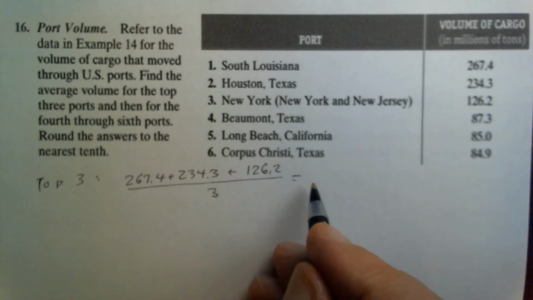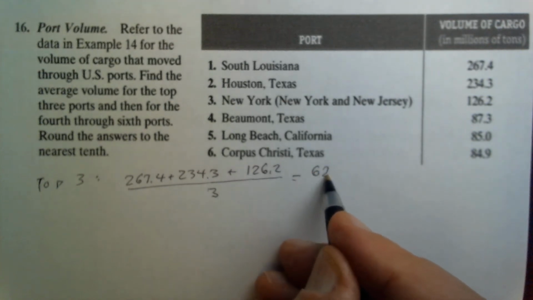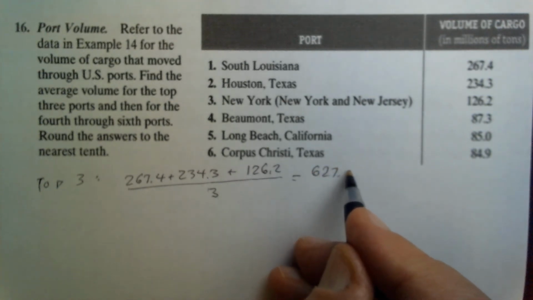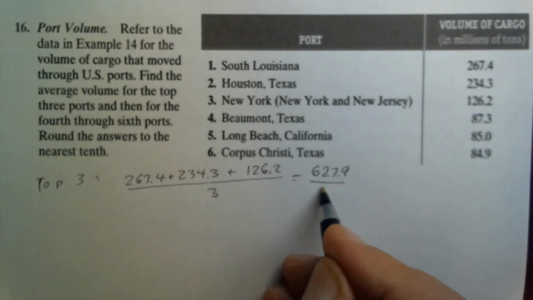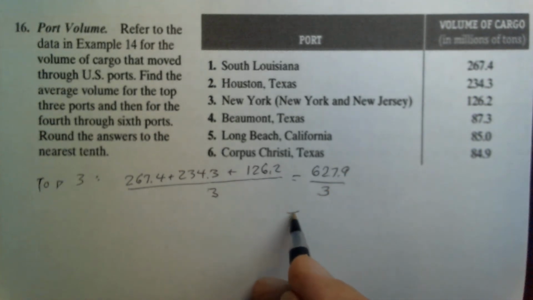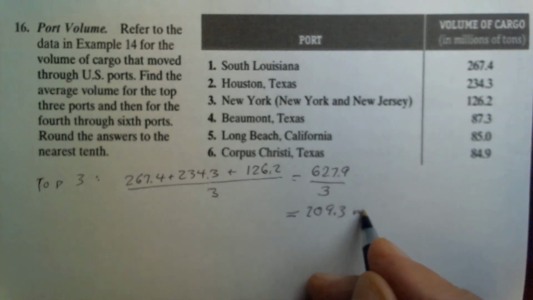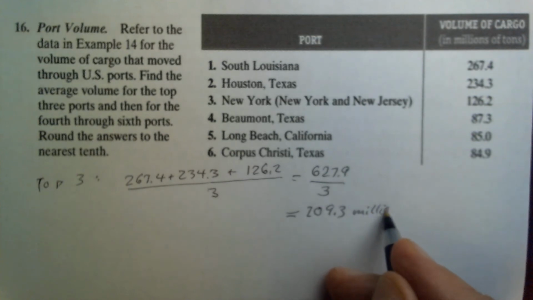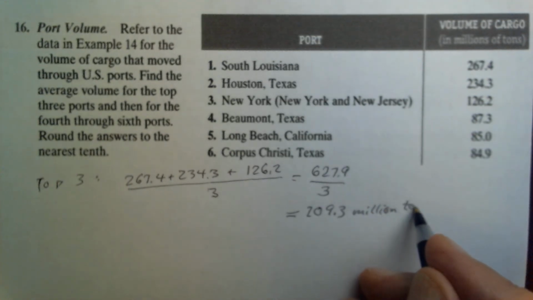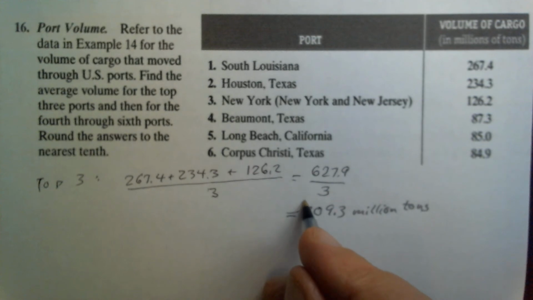So that's equal to 627.9 divided by 3, and that is equal to 209.3 million tons. So that's for the top three.